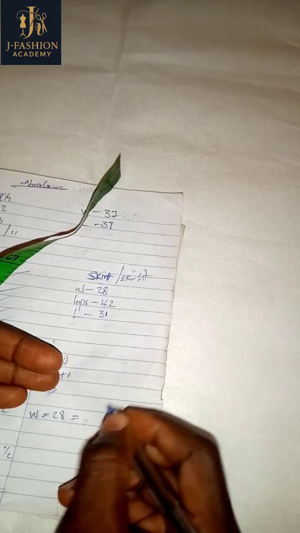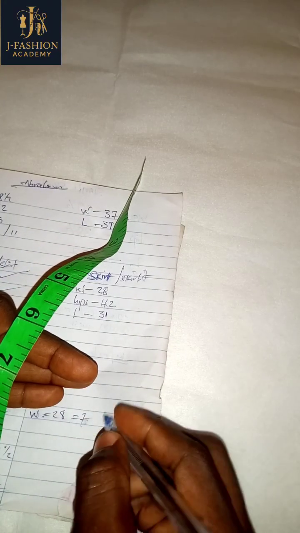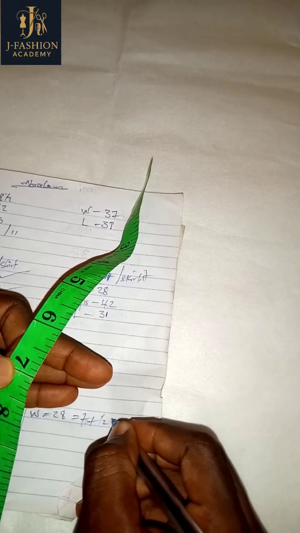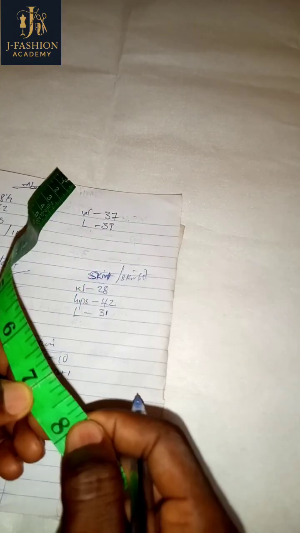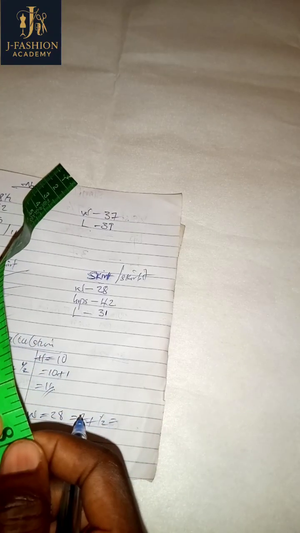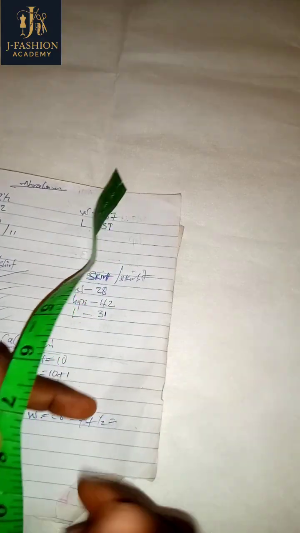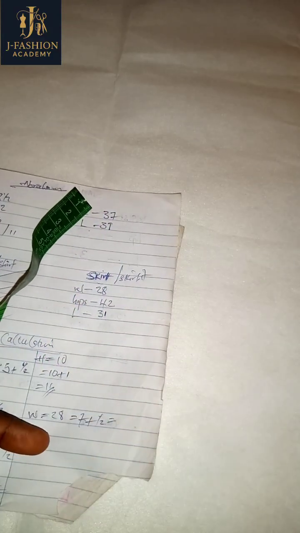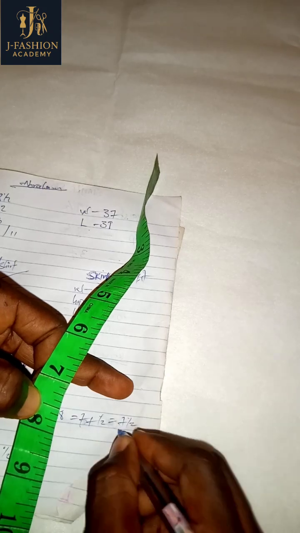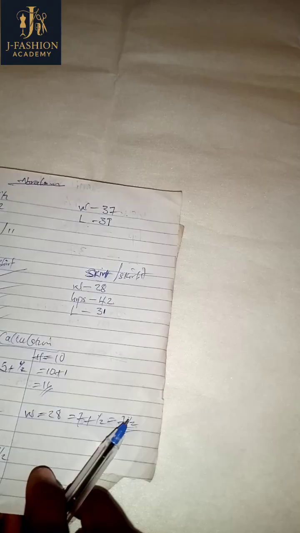So 28 equals 7, plus half inch equals what? 7 plus half inch equals 7 and half. It's going to give you 7 and half. So this is your waist measurement.